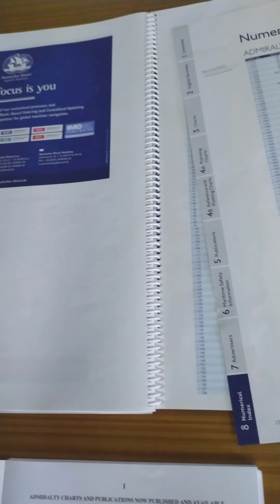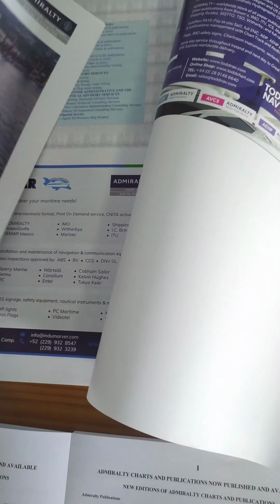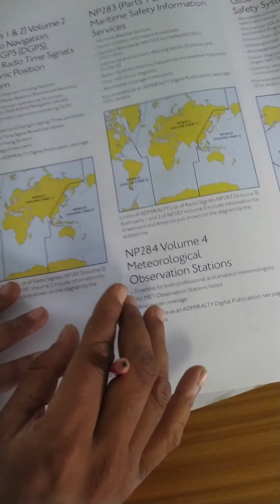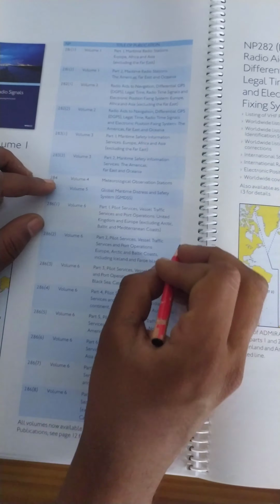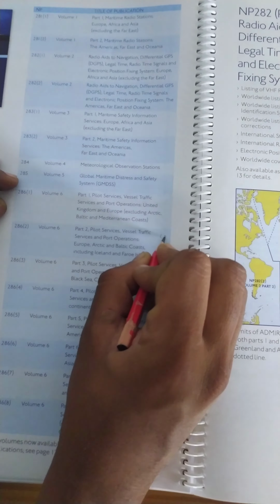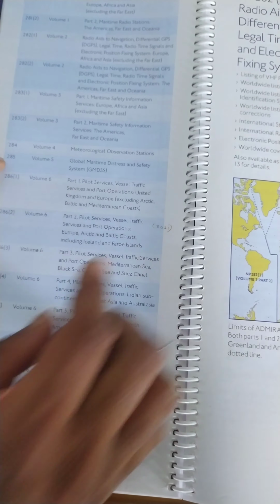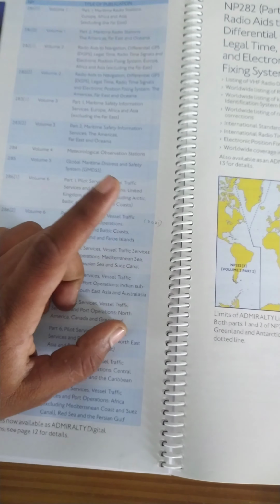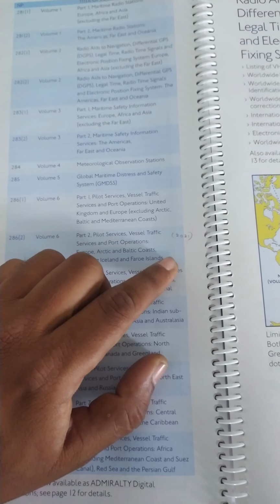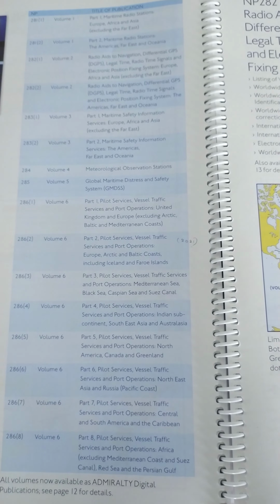Suppose we are having a new publication of ALRS, so I'll go to the publication page and I will write down here what date it was published. Maybe it was 2021. I'll write down 2021. So I'll have a complete update on which publication was published to what date.